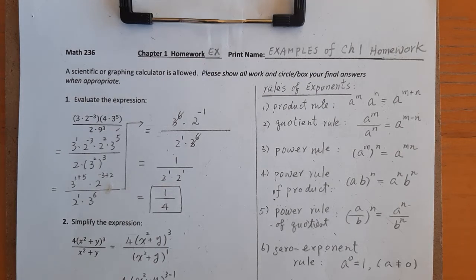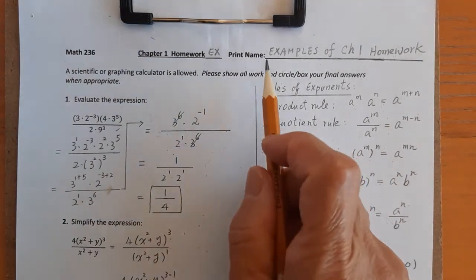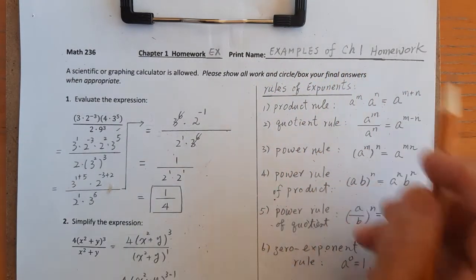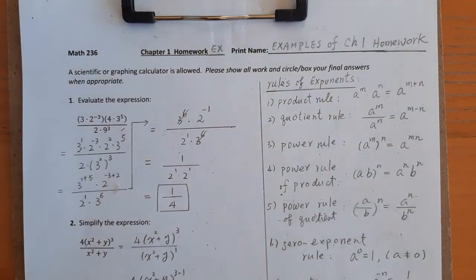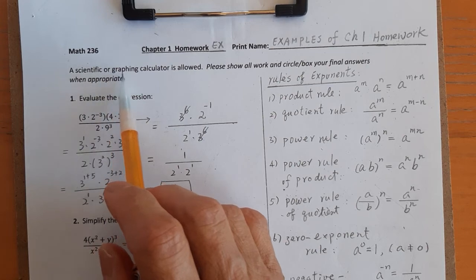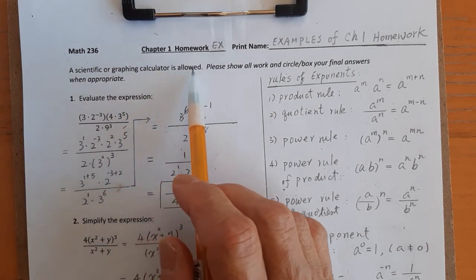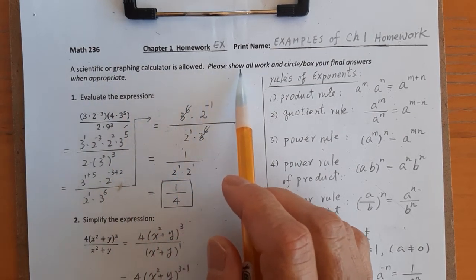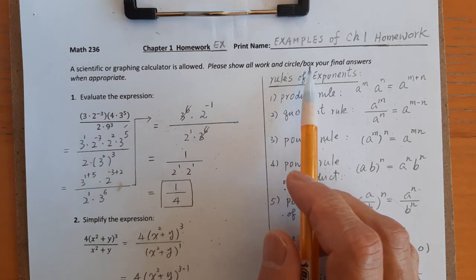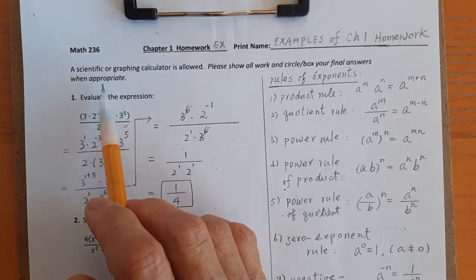I'm going to lecture the examples of Chapter 1 homework. First, a scientific or graphing calculator is allowed. Please show all work and circle or box your final answer.